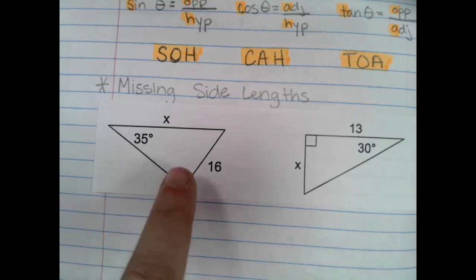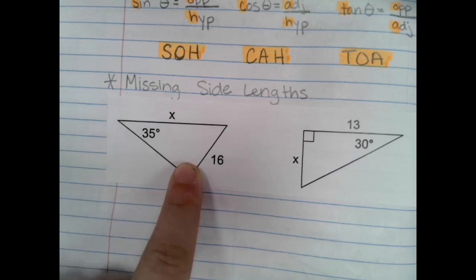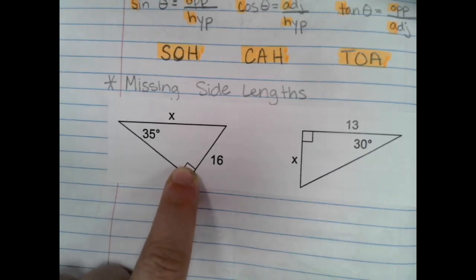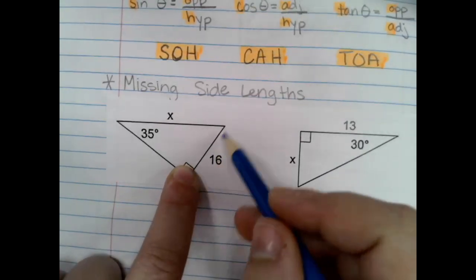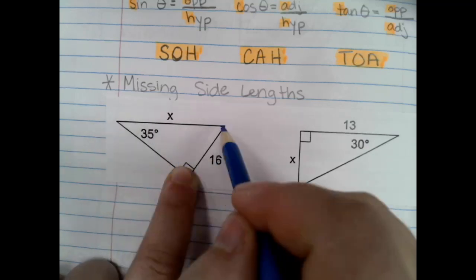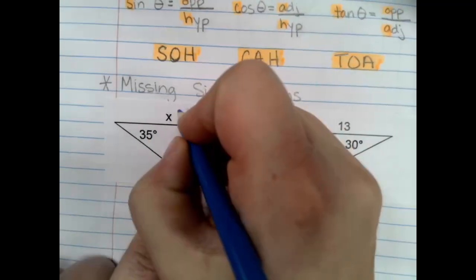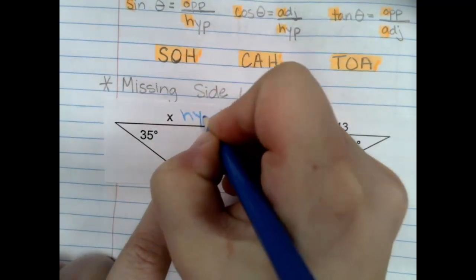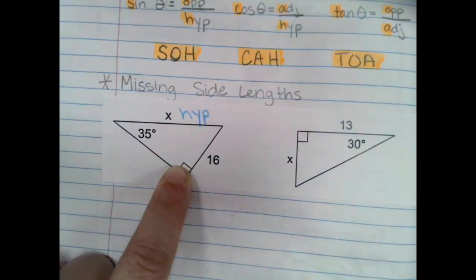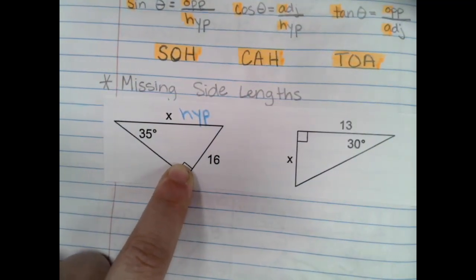So if I put my finger on the 90-degree angle, I want the side that doesn't touch that. Is that the 16, the blank side, or the x? Good, the x is my hypotenuse. So that's why I'm going to put this in colored pencil, because this is what we're thinking as we go. So this is my hypotenuse.